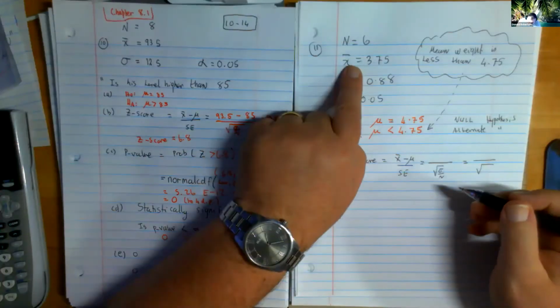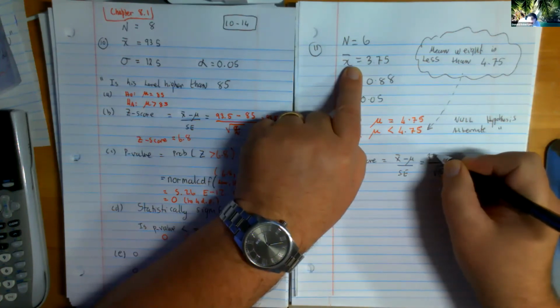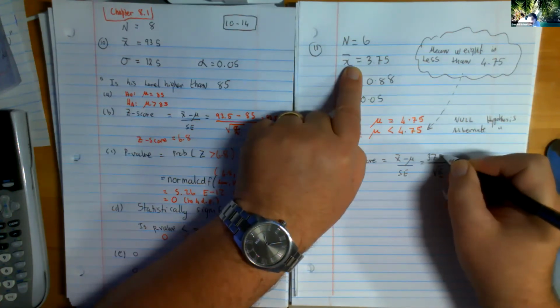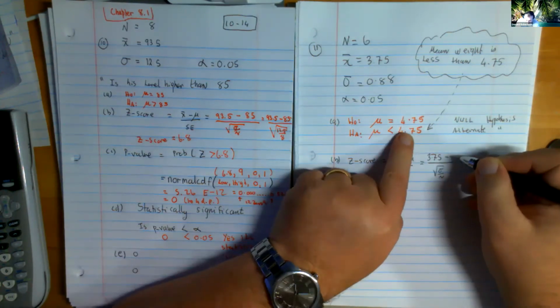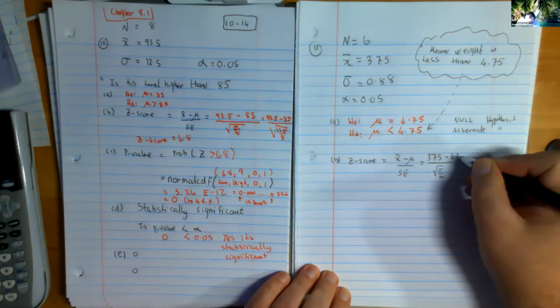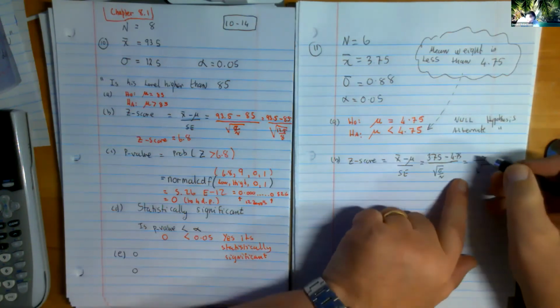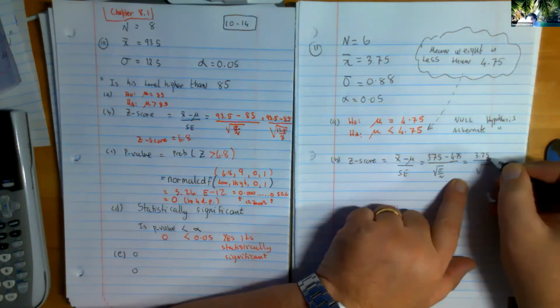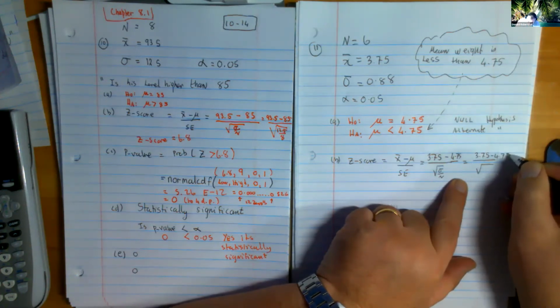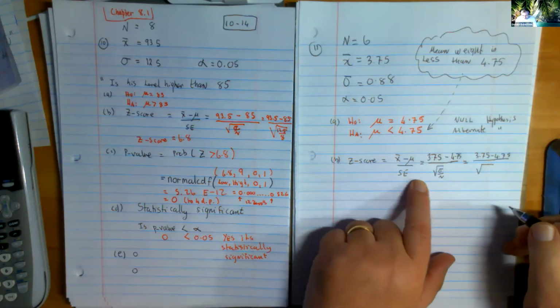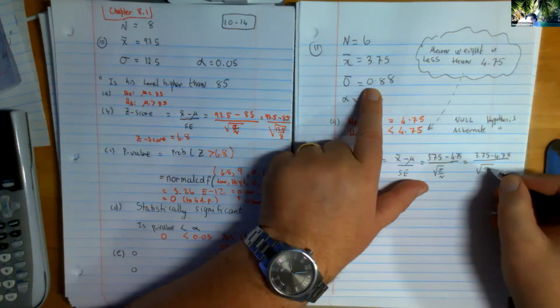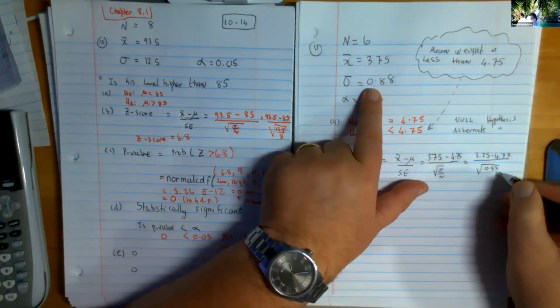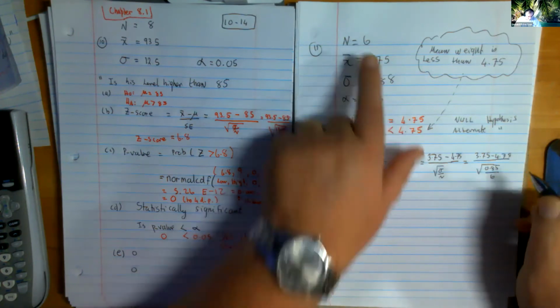And back to our thing. So the mean was 3.75. The mu was 4.75. So we're going to go 3.75, take away 4.75, divided by the standard error, which is sigma over square root of n, which in this case is 0.88 divided by 6.